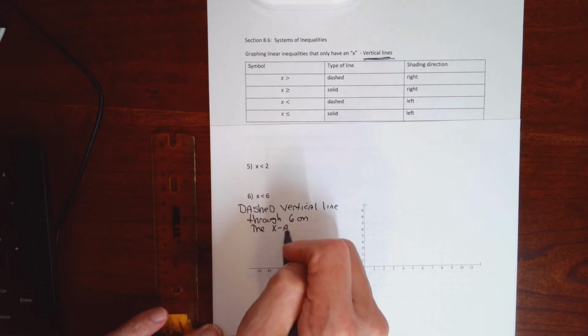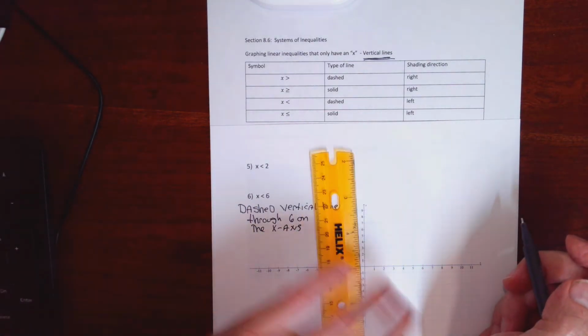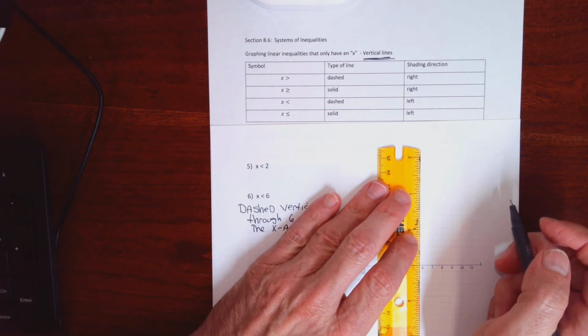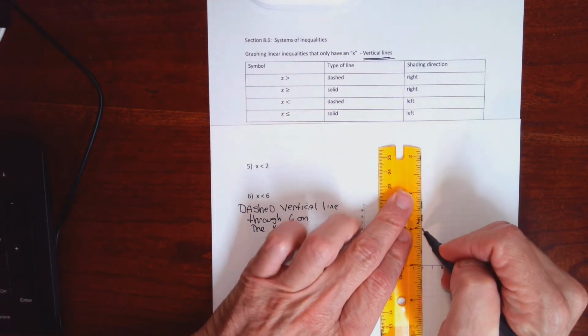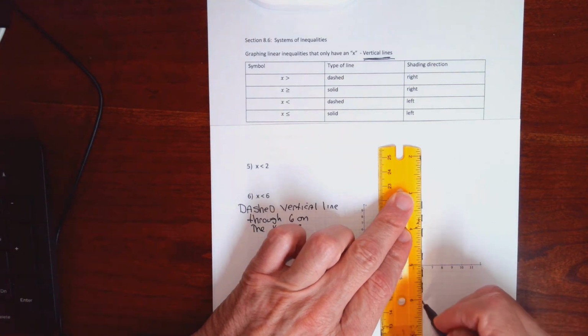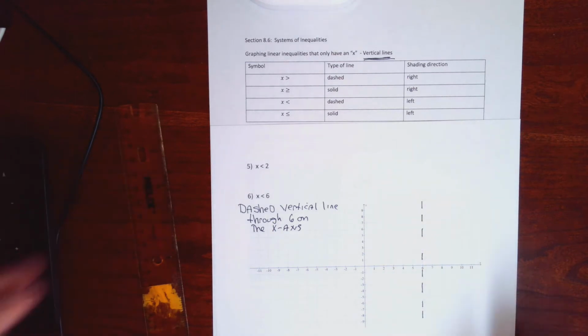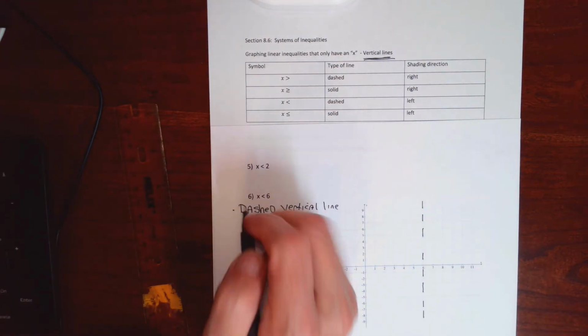Dashed because I don't have the "or equal to." And this is kind of the boundary. All the points on that dashed vertical line have x-coordinates of 6. All the points to the right of that vertical line have x-coordinates that are bigger than 6. All the points to the left of that vertical line have x-coordinates that are less than 6.